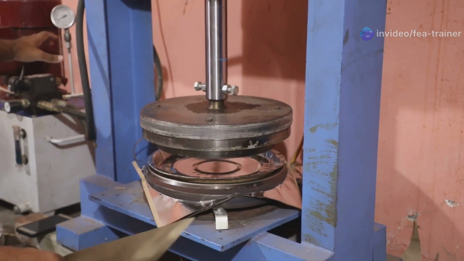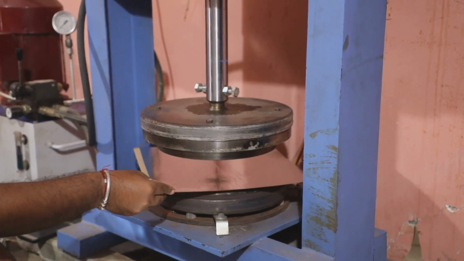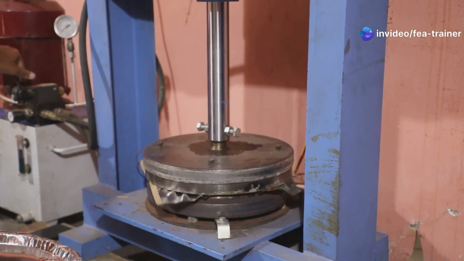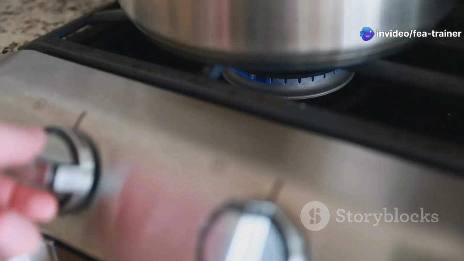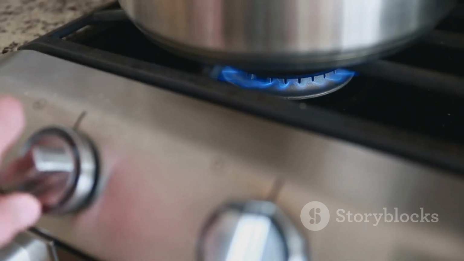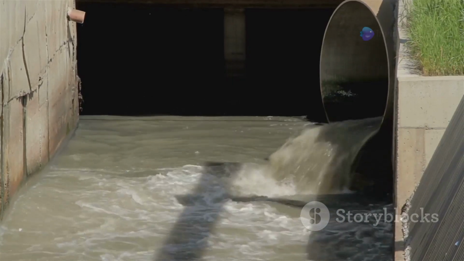We've already met displacement and force boundary conditions, but there are others, like constraints that limit rotation or specify how surfaces slide against each other. Thermal boundary conditions. These govern heat flow. We can specify temperatures, heat fluxes like the heat from a stovetop, or convection conditions like the cooling effect of wind. Fluid flow boundary conditions.